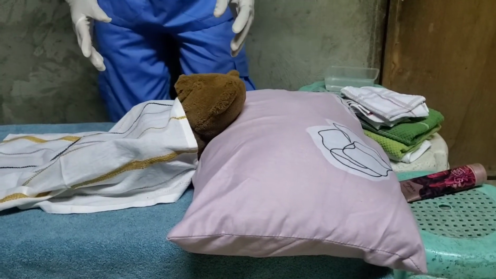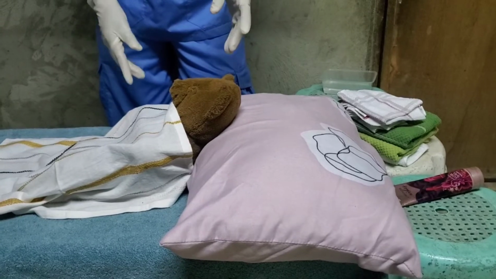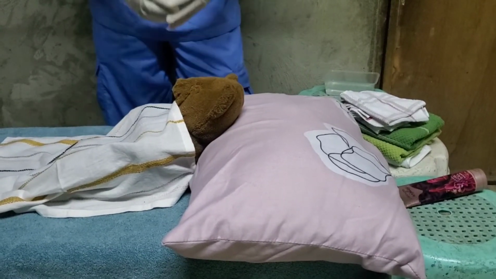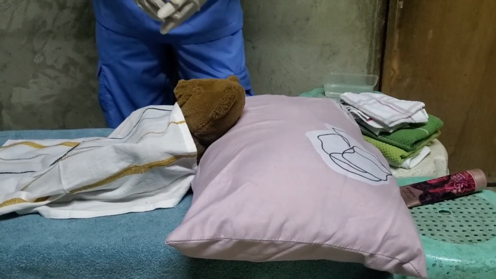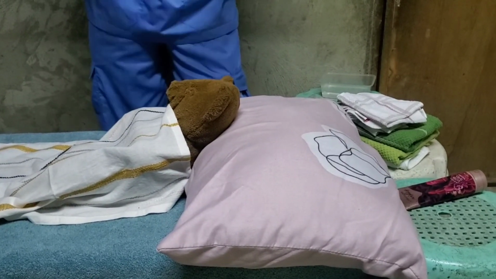Then after that, place the bath blanket over the patient. Remove the sheet while the patient holds the blanket, then place the soiled linen in a laundry bag.